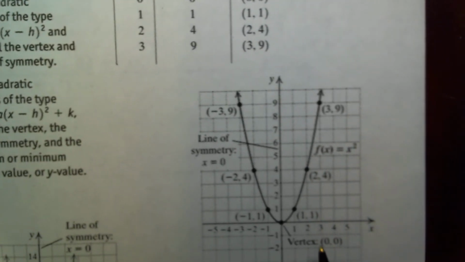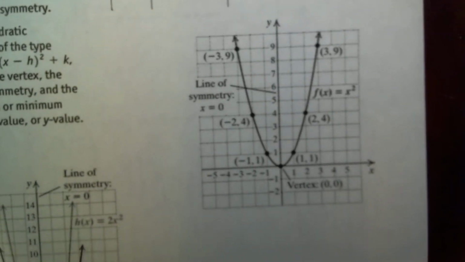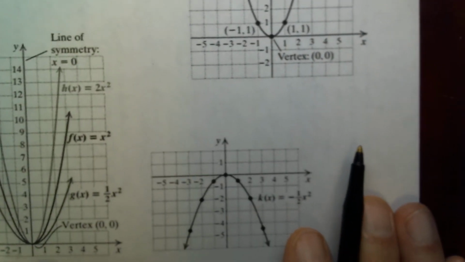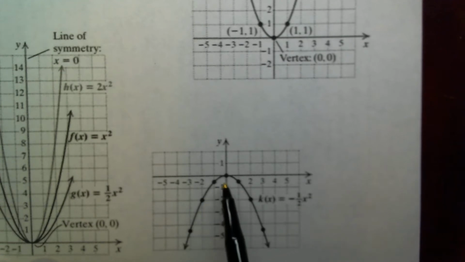So here we have the horizontal x-axis and the vertical y-axis, and here are the various points that we computed the ordered pairs of: (0, 0), (1, 1), (2, 4), etc. And then the other branch goes up this way. This is the vertex also, the lowest point in this case, because it's upward opening. By contrast, if we have a graph of a function that looks like this, then we have a maximum for a downward opening parabola.